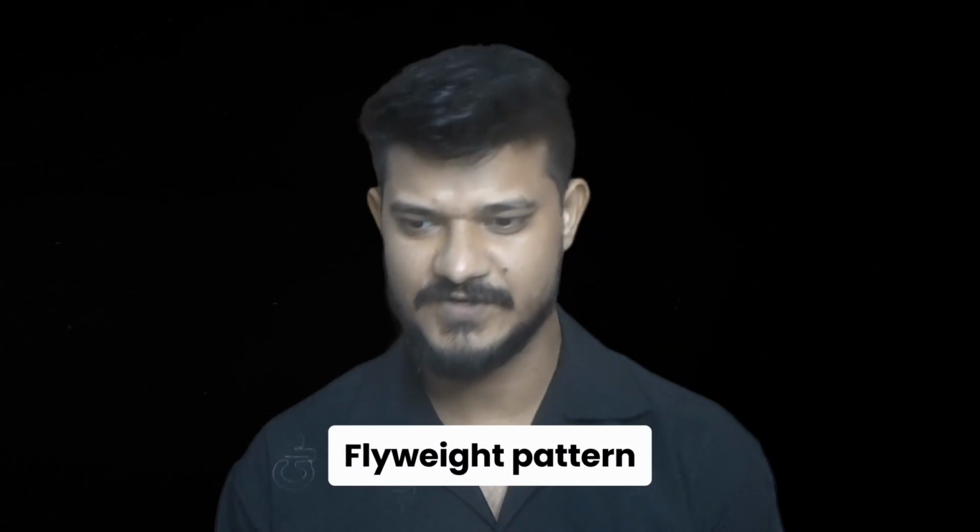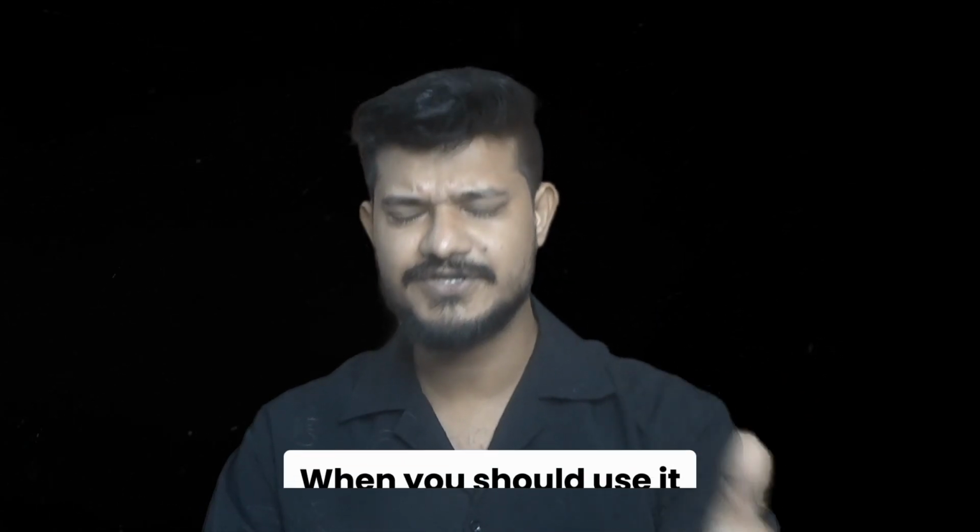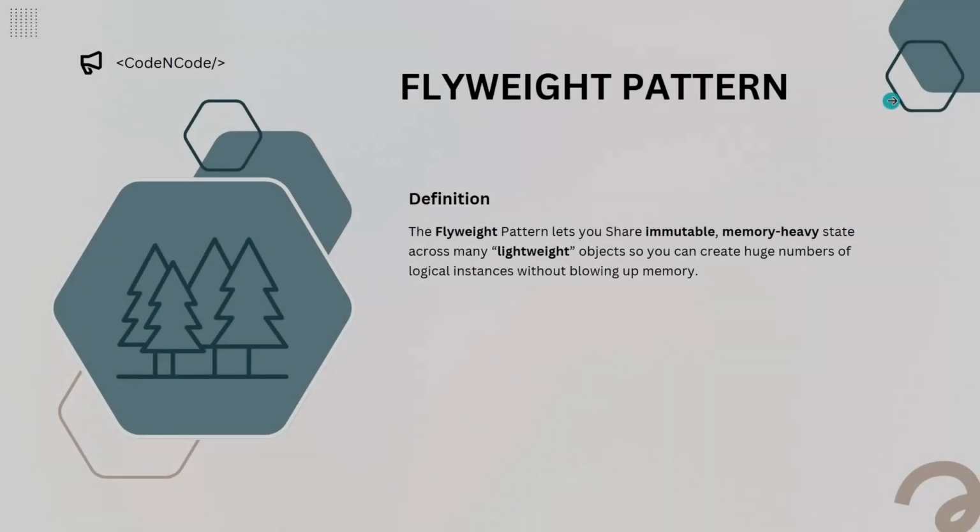In this lecture, we will be covering one of the structural design patterns, that is the flyweight pattern. It is not very common but very important. So let's see what the flyweight pattern is, when you should use it, how you should implement it, what the benefits of it are, everything. All right, so let's get started.